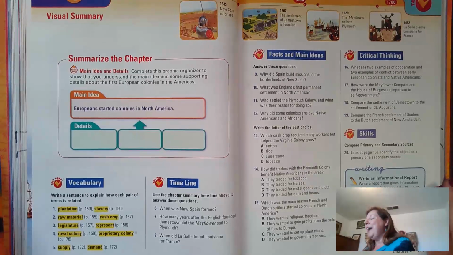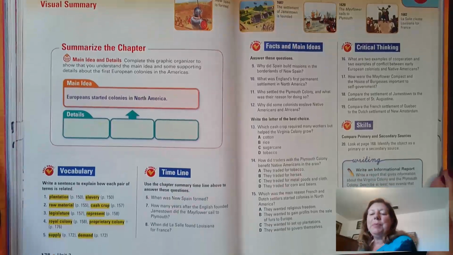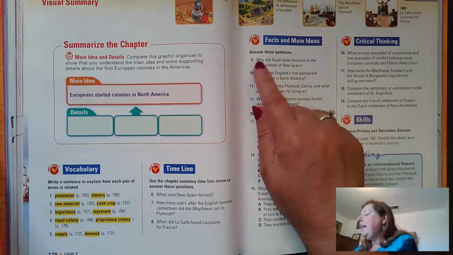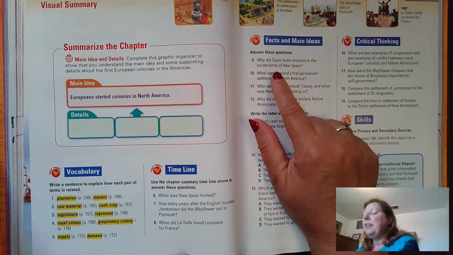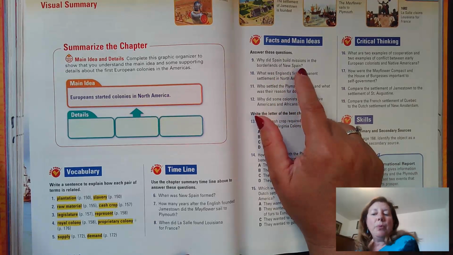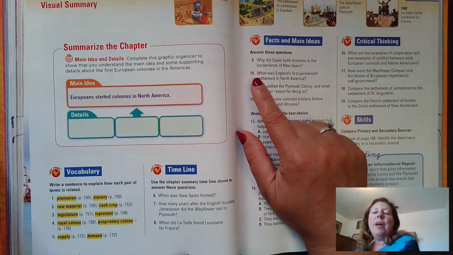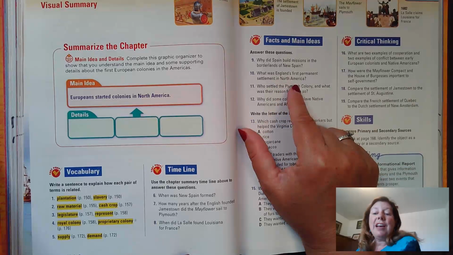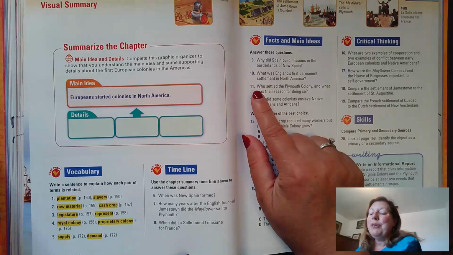Okay? All right, facts and main ideas. Let me push that up a little bit more. Here we go. Answer these questions. 9. Why did Spain build missions in the borderlands of New Spain? Why did they do that? Do you remember? 10. What was England's first permanent settlement in North America? Not the last colony, the one that survived. The movie Pocahontas includes that settlement.